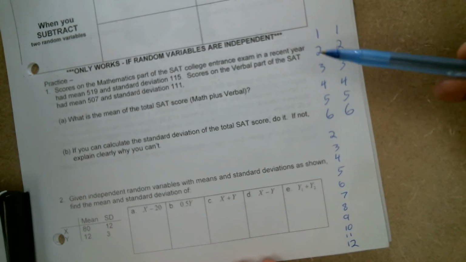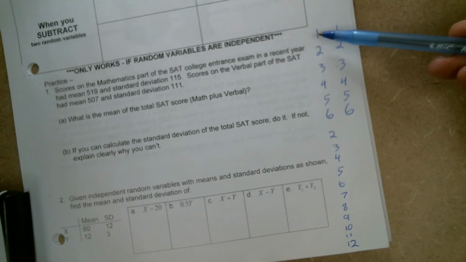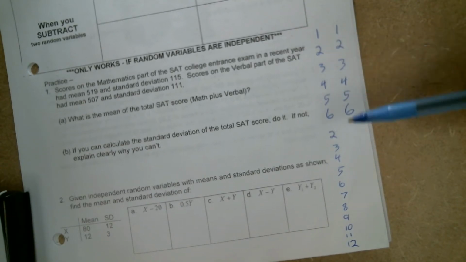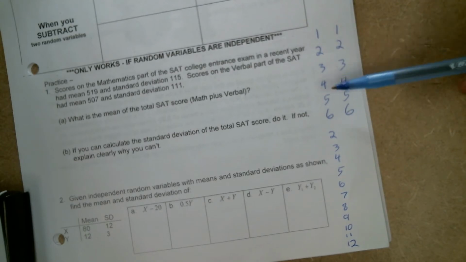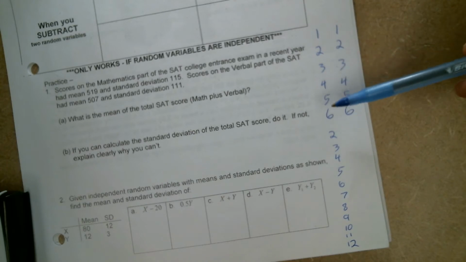Contrast that to adding a constant. All right, let's just say I added 1 to each of these so that it went from 1 to 2, 2 to 3. Then my range would just be going from 2 to 7. All right, it wouldn't be any more spread out. It would still be a difference of 5 between the max and the min. So adding a constant doesn't change how much things are spread out.